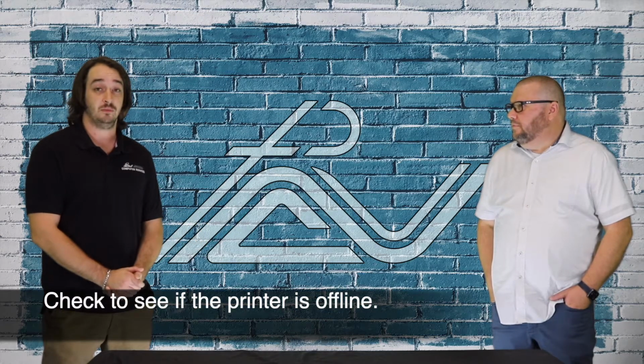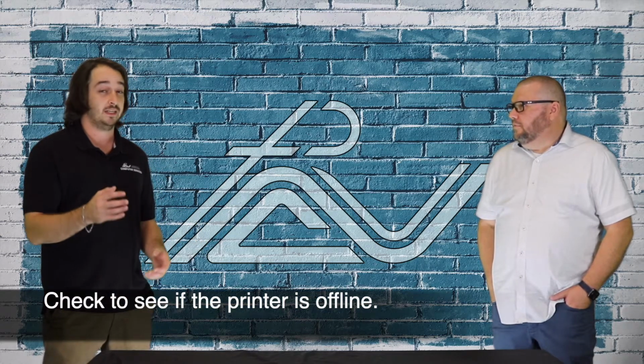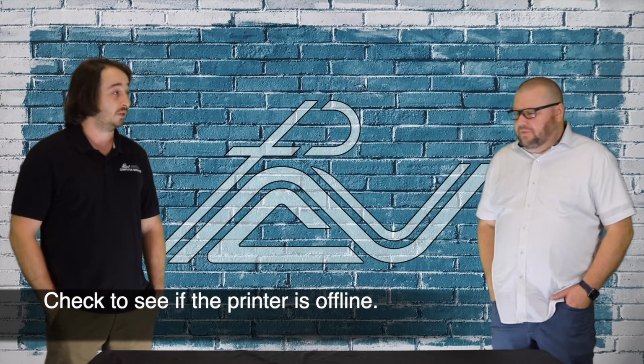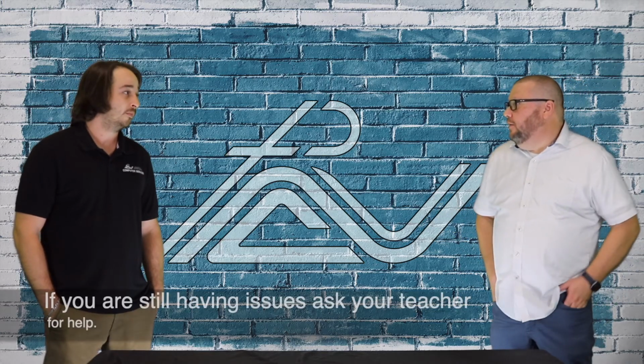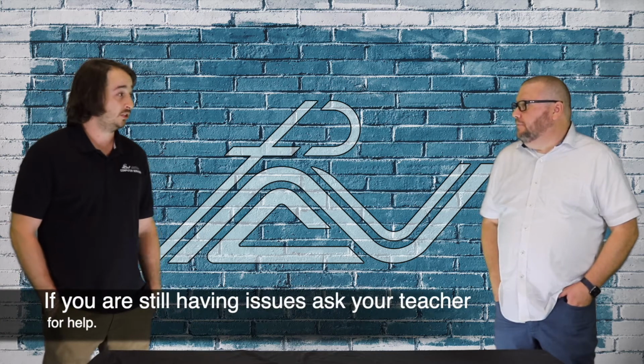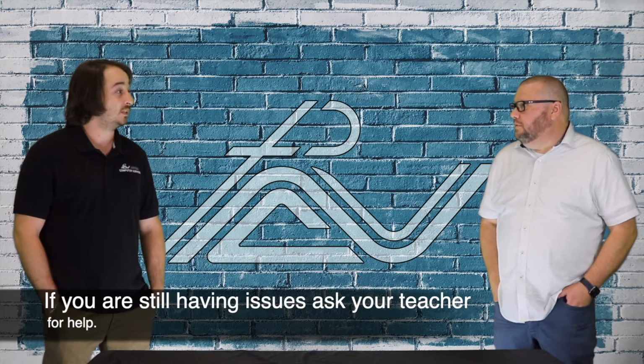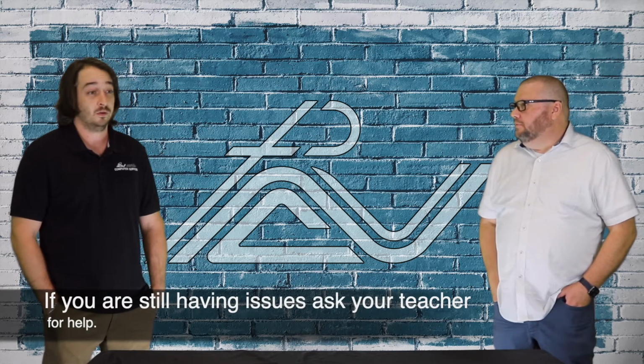If not, another problem might be if the printer is offline. We'd have to cycle the power then so we can get it hooked right back up to the network and hopefully printing for you. Okay, and if a student's still having trouble, what would they do? Maybe go see their teacher and try and get additional help? Yeah, teacher's always the best bet. They might have a few other tips that you could try, or they know who to get in contact with to escalate the issue and get the right people solving the problem.